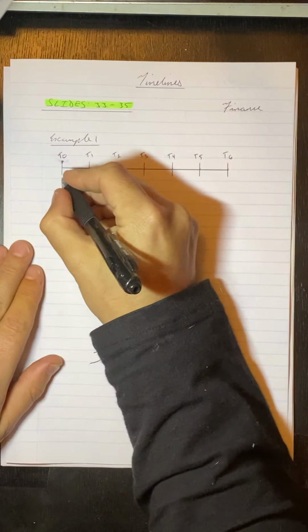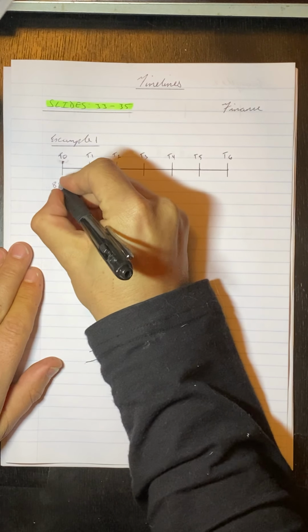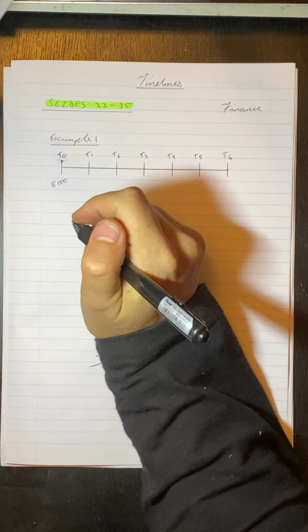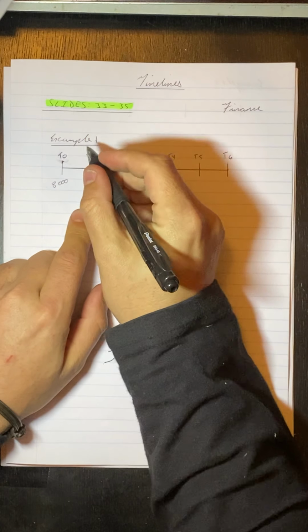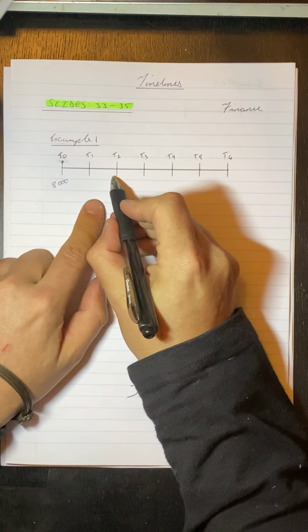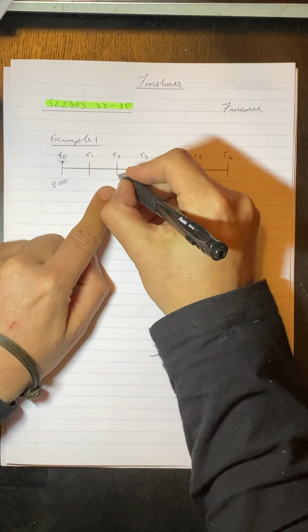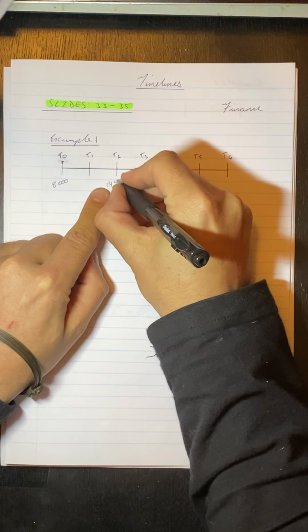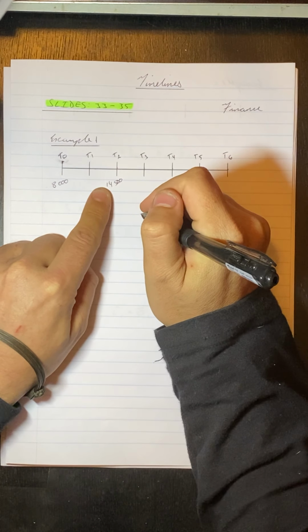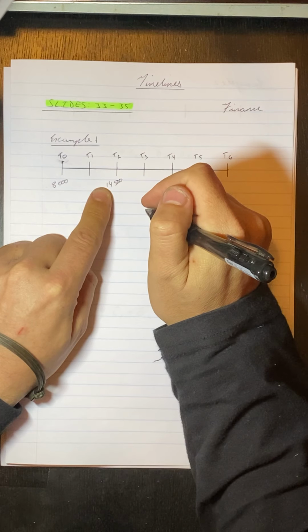Initially, 8,000 Rand of bonds is purchased, so right over here we've got 8,000 Rand of bonds bought. It goes on to say 2 years later, so here's our second year. Another 14,500 Rand worth of bonds is added to this portfolio.